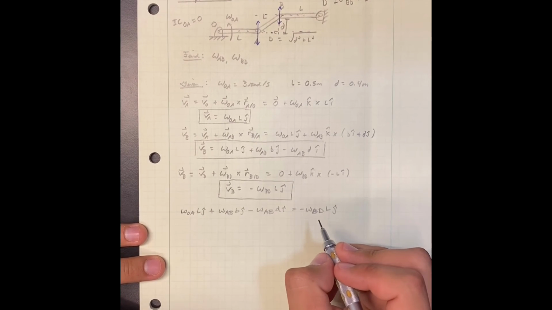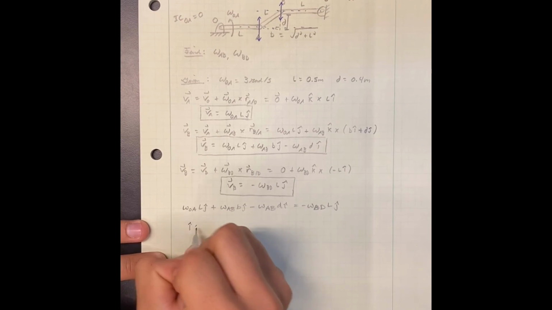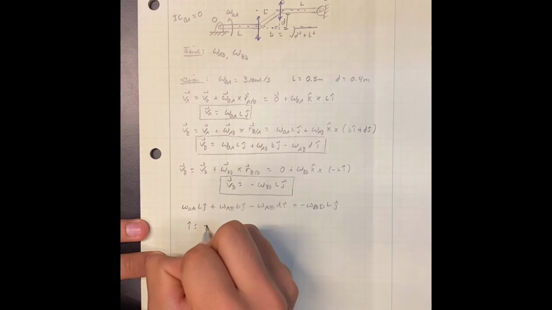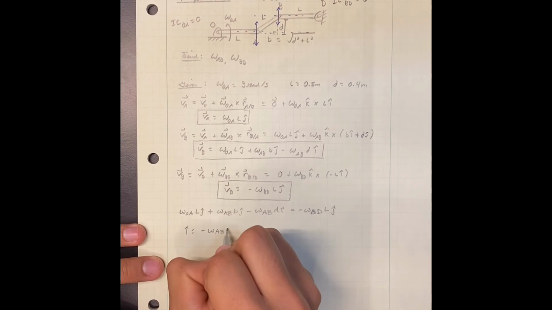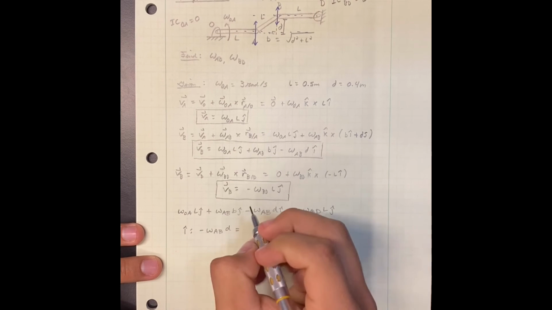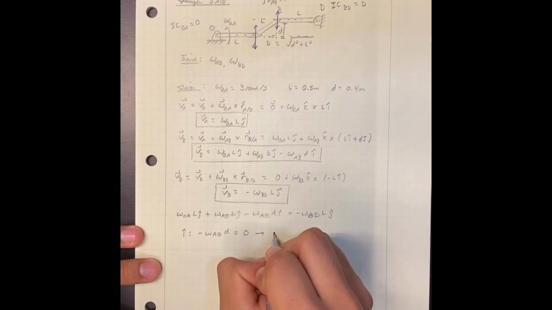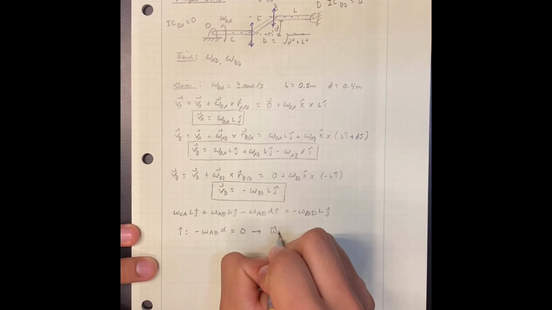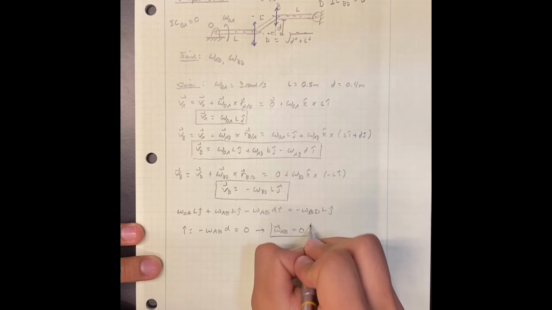And when solving for i and j, i is equal to negative omega AB times D, which is equal to 0. So omega AB is equal to 0.